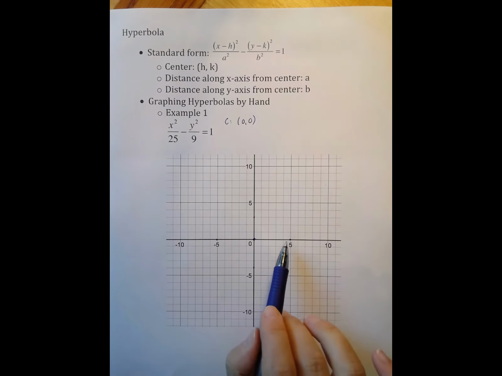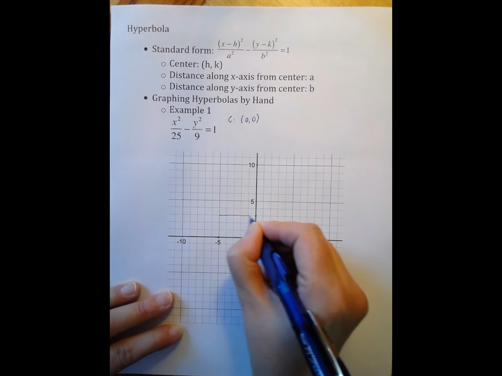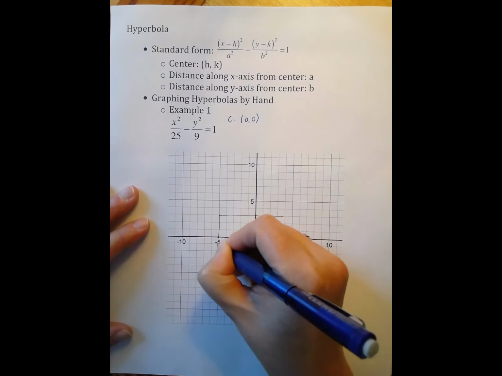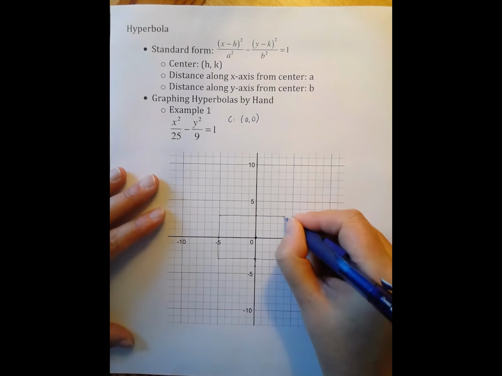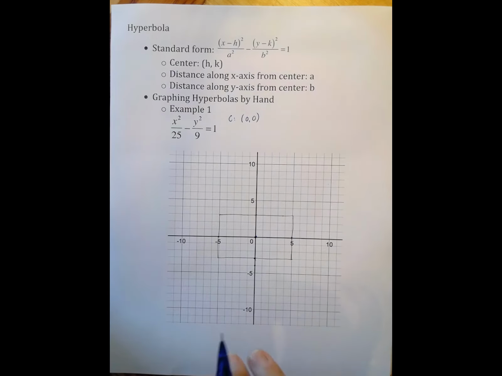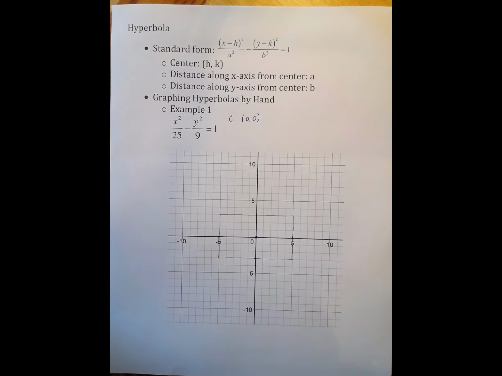That process starts the same. However, I'm not going to connect these 4 points to make an ellipse. Instead, I'm going to use those 4 points to make a rectangle. You can think about it as the rectangle in which the ellipse would sit. If I were to graph an ellipse here, it would be inside that rectangle. However, for hyperbolas, I actually need to graph this box in order to get my asymptotes.